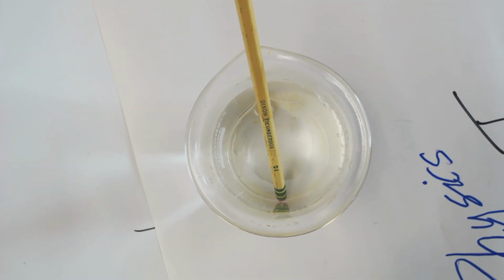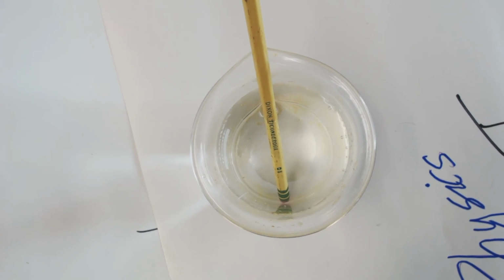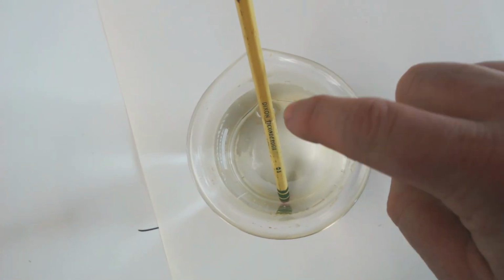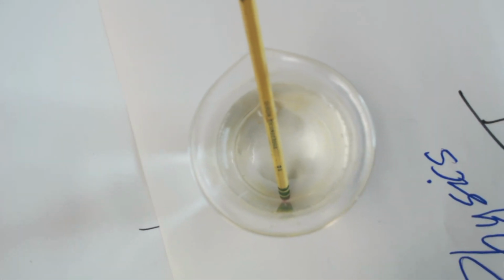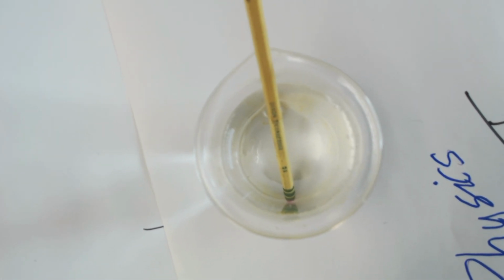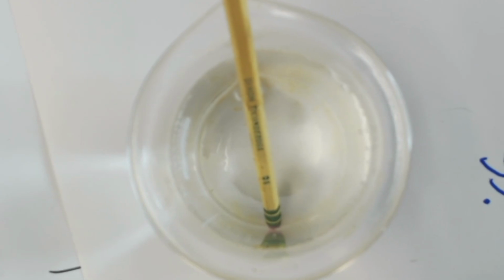Your final picture will be taking the picture from above, and the idea here is that you will draw lines of light coming out and heading out towards your eye, which is outside the cup. The idea there is to demonstrate the refraction of light.